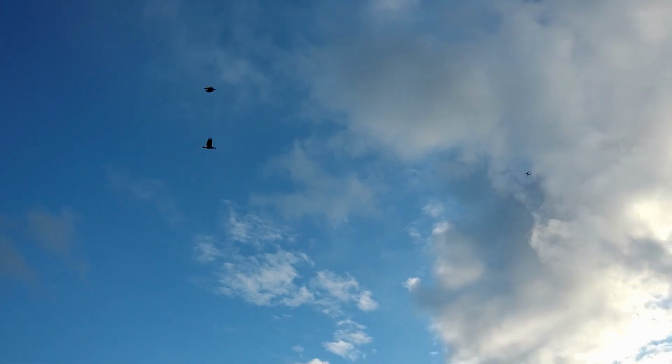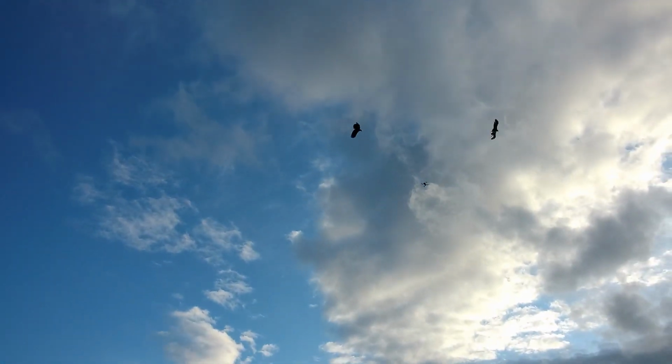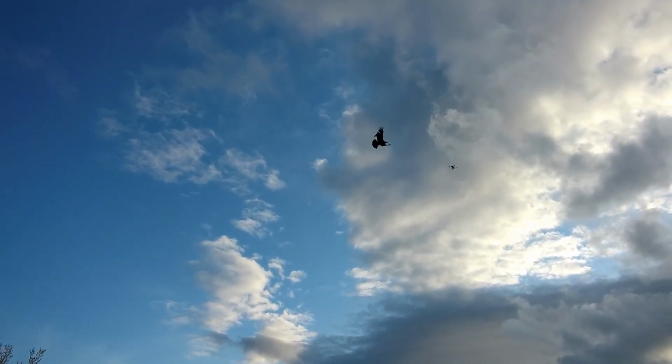Notice I'm not even using return to home. I don't think the bird likes it. He's investigating it. Let's get it down here. Now here come the crows again. Look at them. Yep, they got a nest around here in that tree.